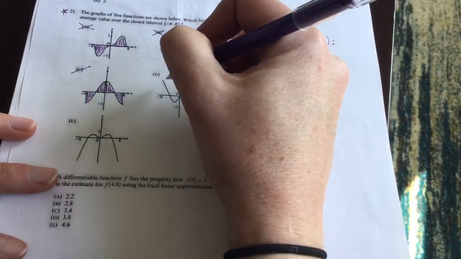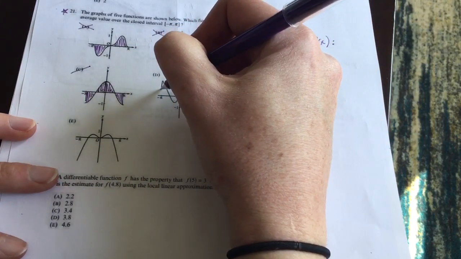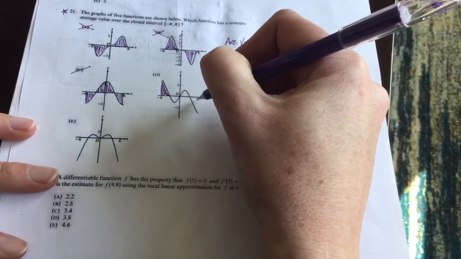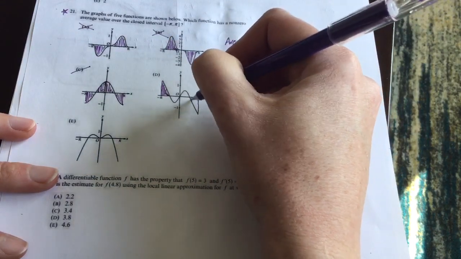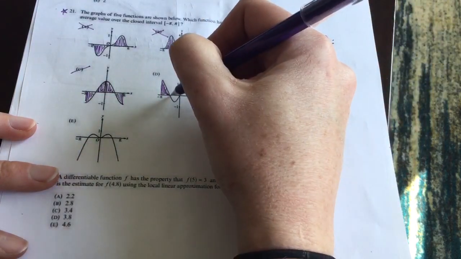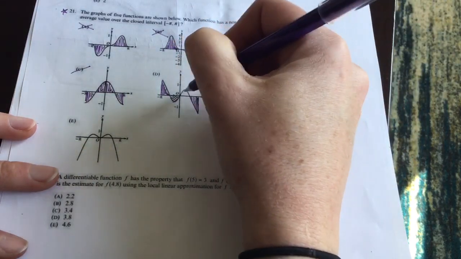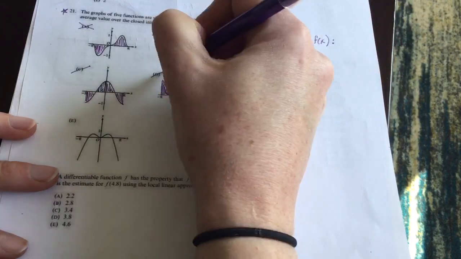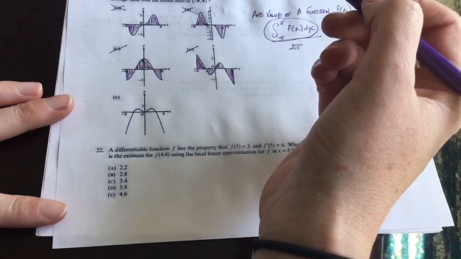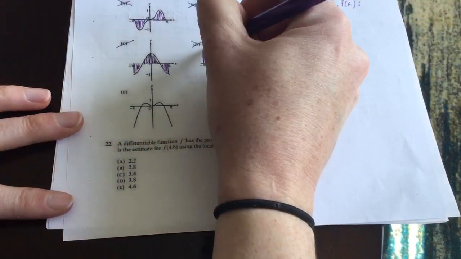Okay, part D, same thing here. If you look at this, it would give you a positive value of some kind, and then this region right here would give you the same value but negative. So they would cancel each other out, and then the same thing would happen here and here. So D's out because the value of the integral would be 0. Now let's hard rule that out.